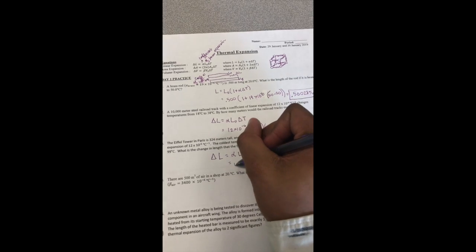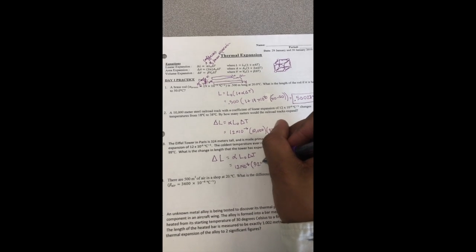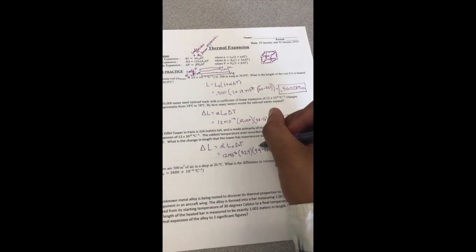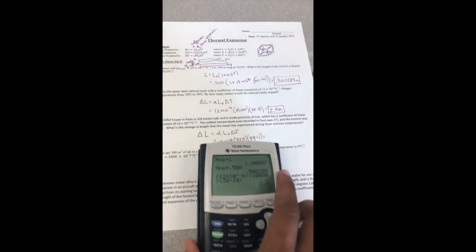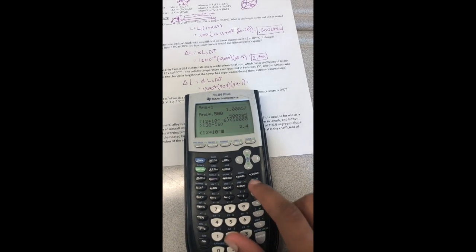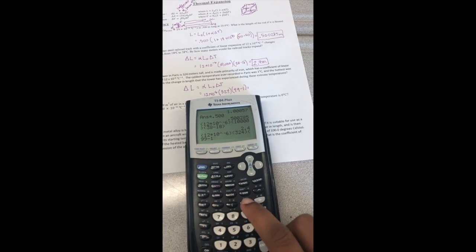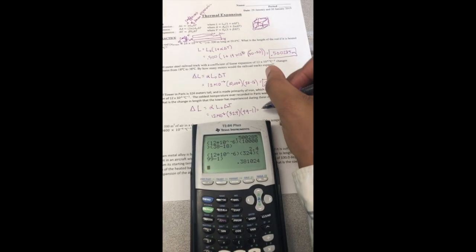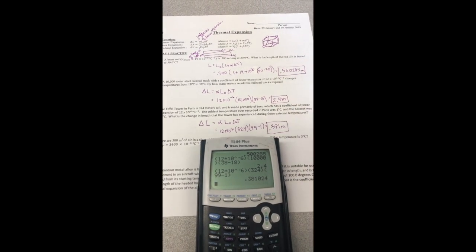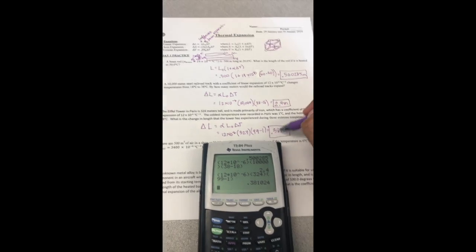So it's going to be 12 times 10 to the negative 6 for our coefficient, times the initial length, times 99 minus 1. And you should get 0.381 meters. So that's how much the Eiffel Tower is going to change. So it started off as 324 meters. If you heat it, it's going to increase by this amount of meters.